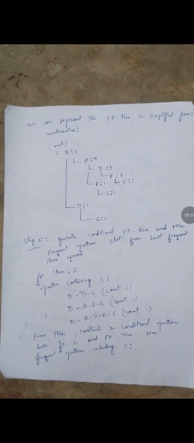Generate the conditional FP tree and mine the frequent patterns. Start from the least frequent items upward.